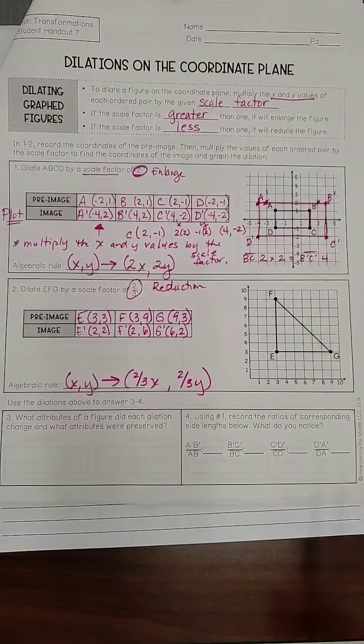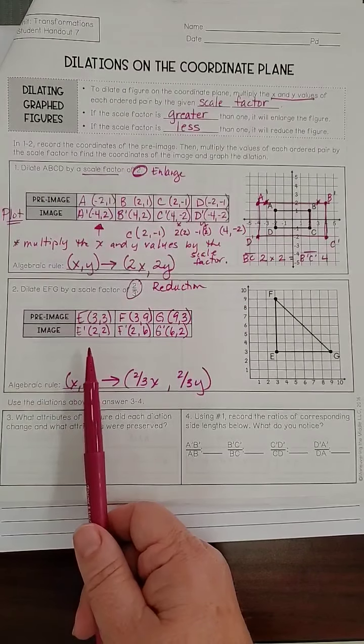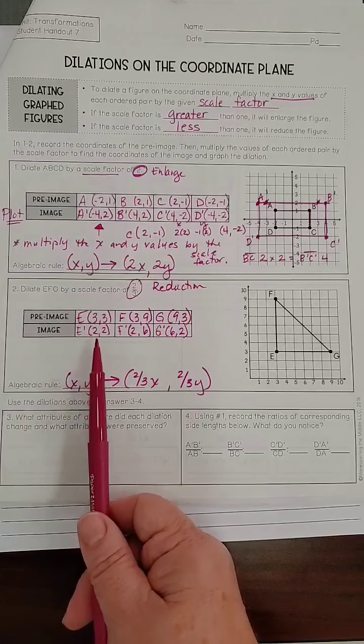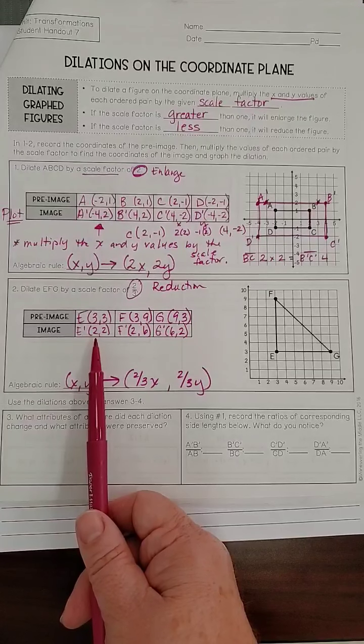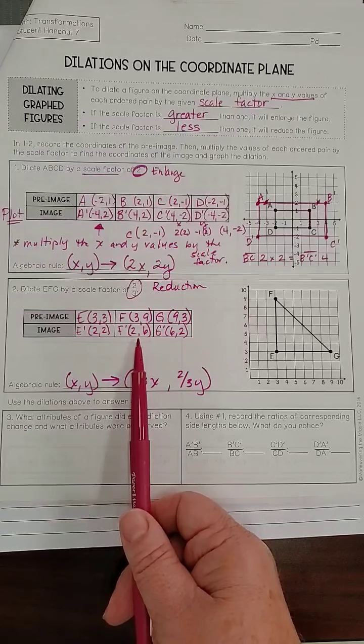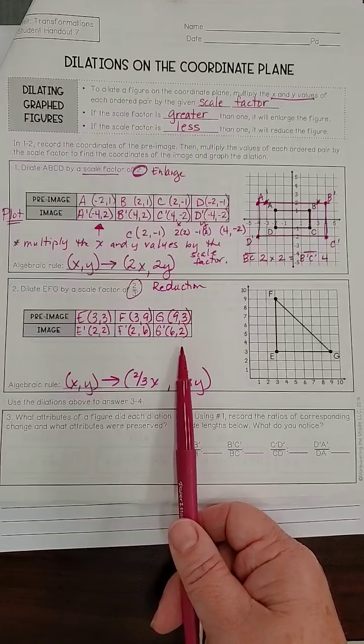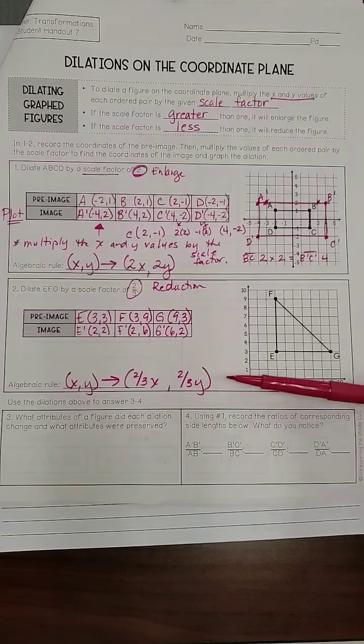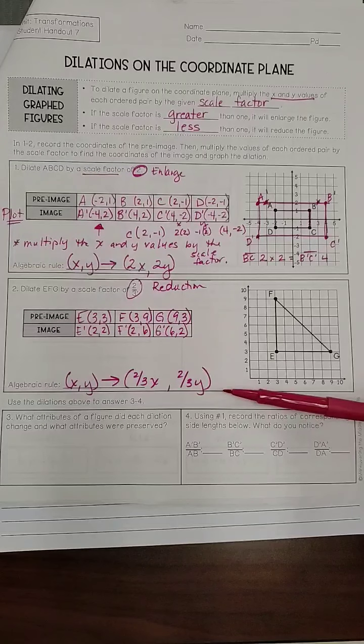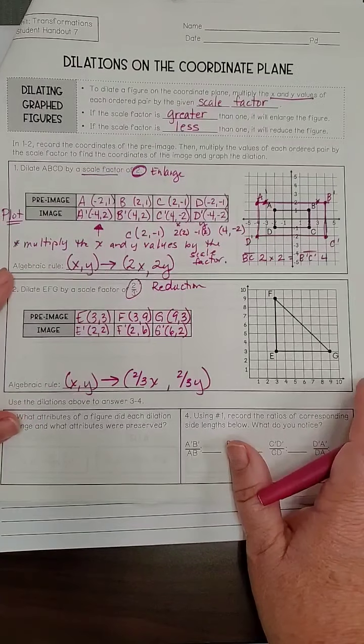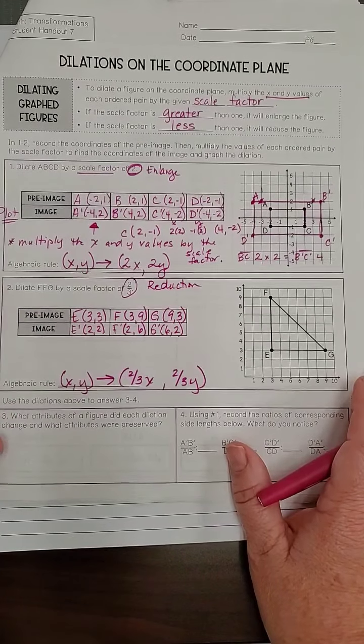So as you can see, if we multiply the x and y values times the scale factor of 2/3, E prime would be at 2, 2, F prime would be at 2, 6, and G prime would be at 6, 2. Our algebraic rule is (x, y) becomes (2/3 x, 2/3 y). Let's go ahead and plot it and make sure it looks like we expected it to.